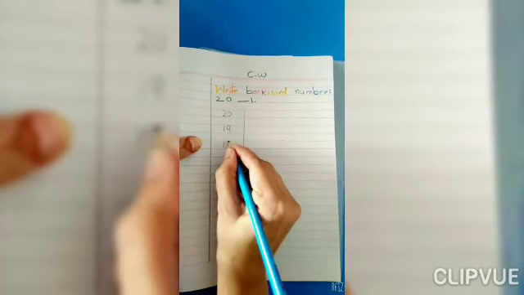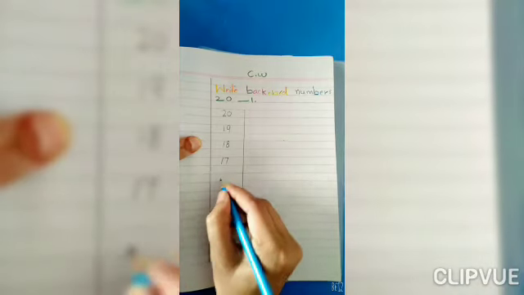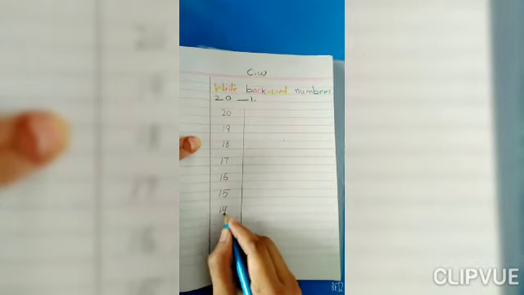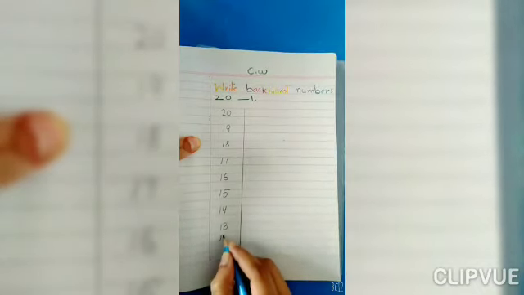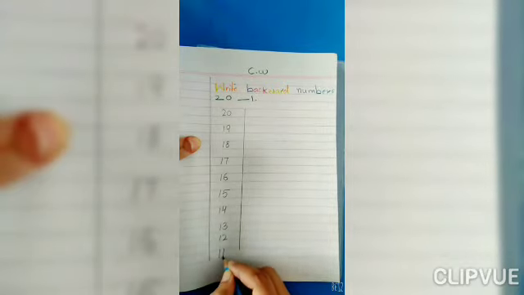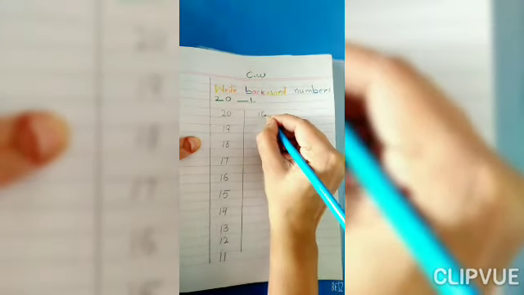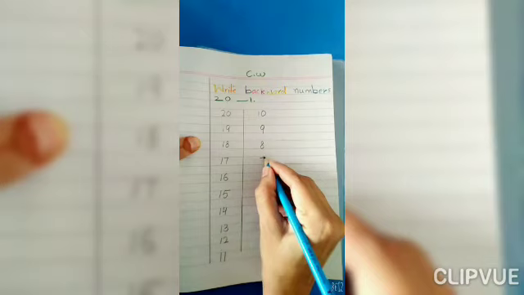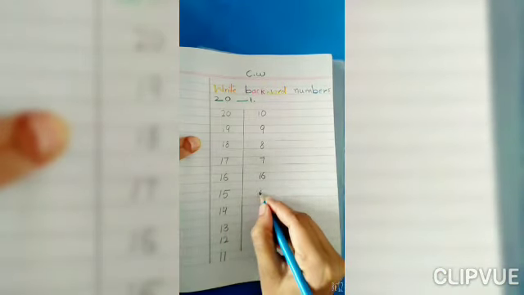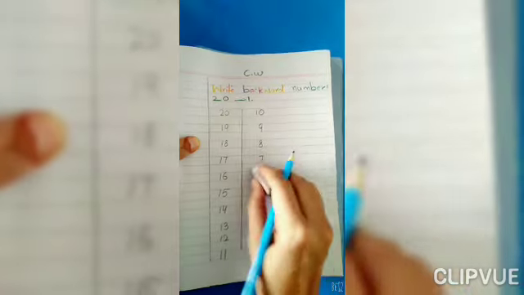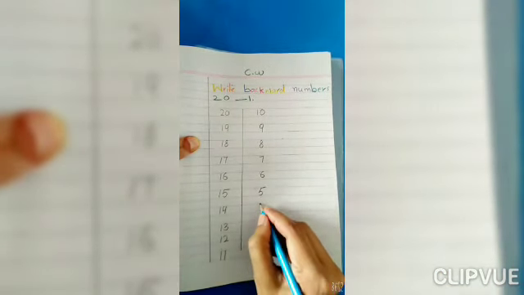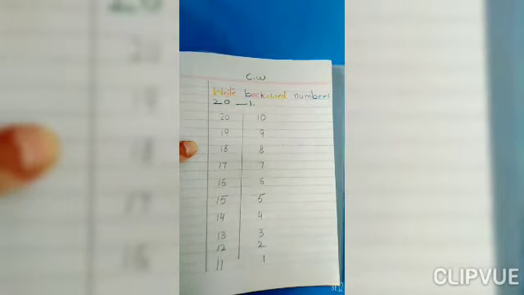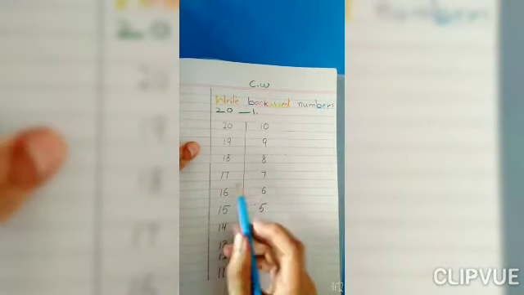20, 19, 18, 17, 16, 15, 14, 13, 12, 11. Okay, now 10, 9, 8, 7, 6, 5, 4, 3, 2, 1. Okay students, our backward counting is completed.